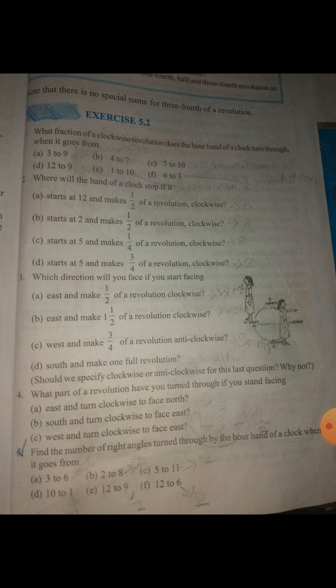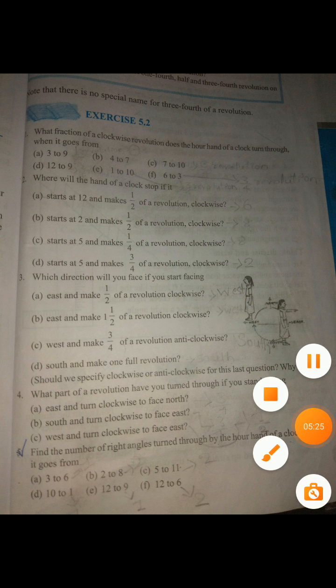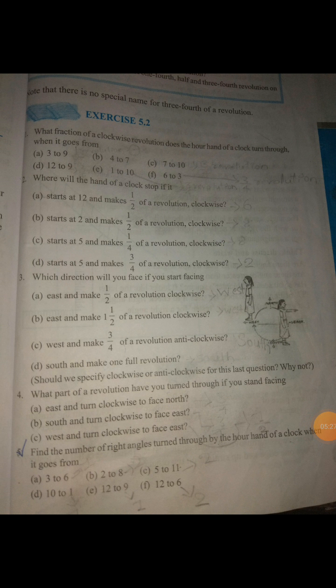Now let's move to exercise 5.2. What fraction of a clockwise revolution does the hour hand of a clock turn through when it goes from 3 to 9?